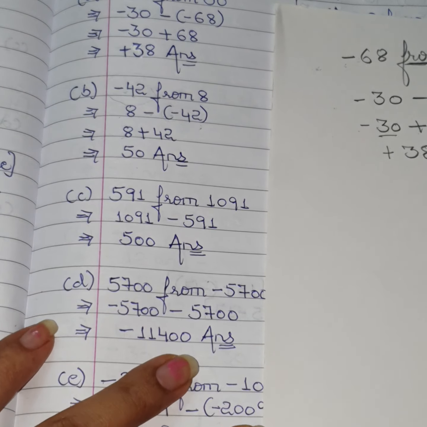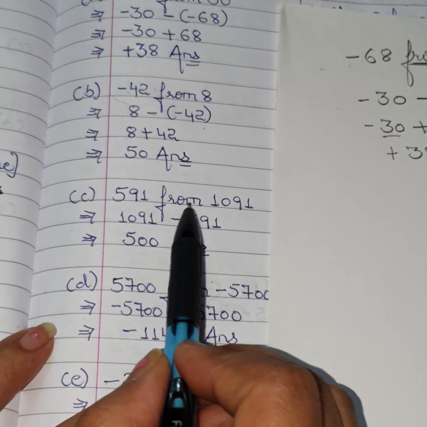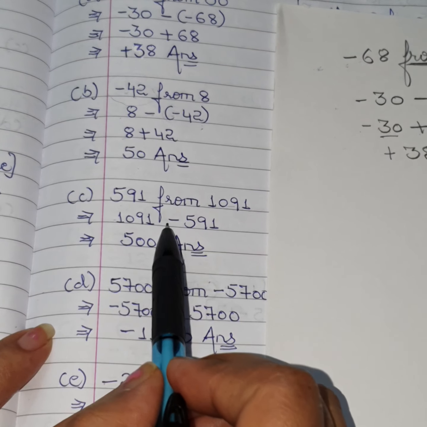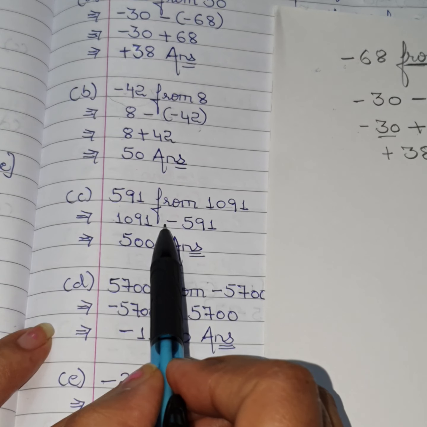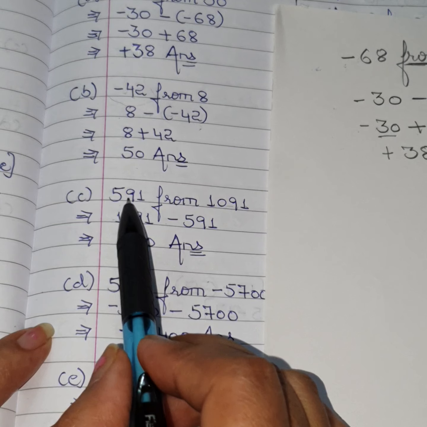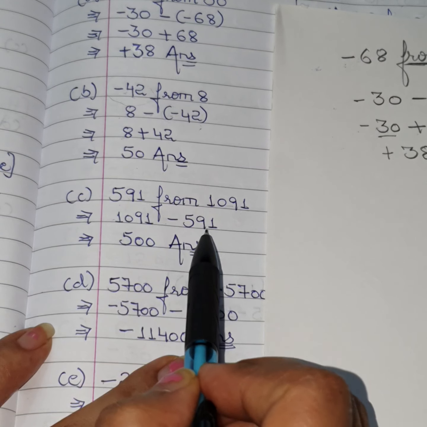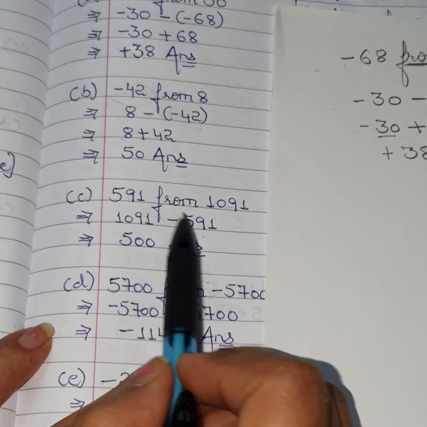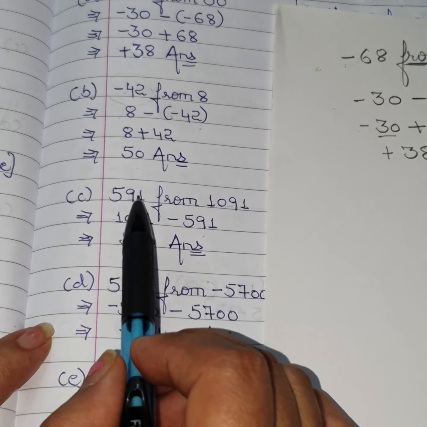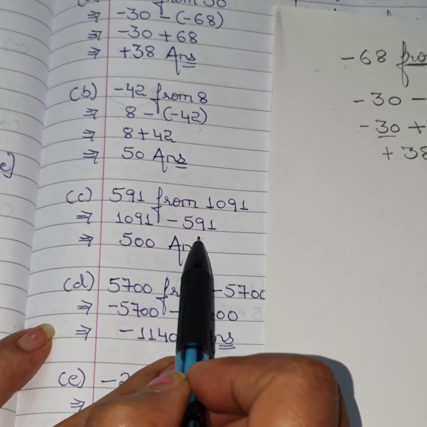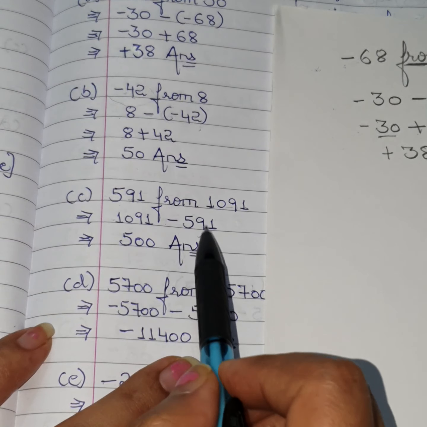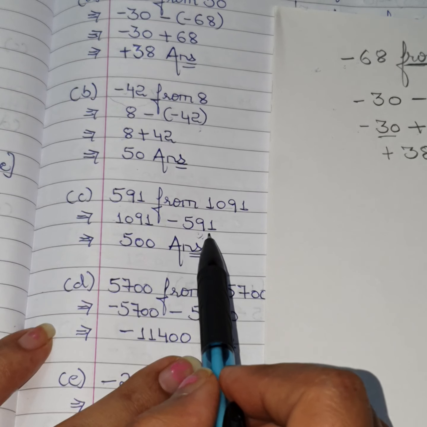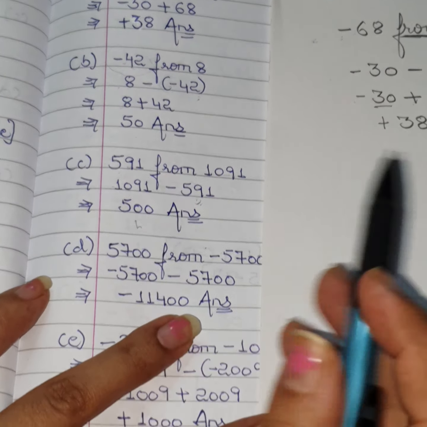Similarly, pay attention to the C part. It's 591 from 1091. So 1091 will come first, then the minus sign. Okay, because we are doing subtraction. Now this 591 does not have a minus sign, so I have directly written this 591 without putting a bracket. So if the first integer does not have a negative sign, then you can put it directly without any bracket. So that's what I have done here. Now you subtract 1091 minus 591, so you'll get the answer as 500.